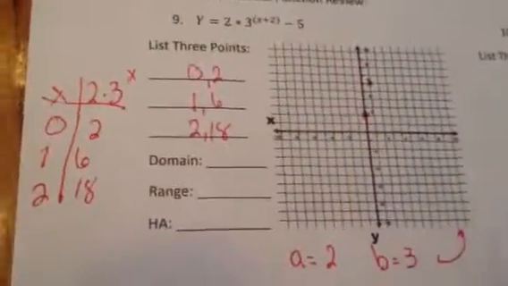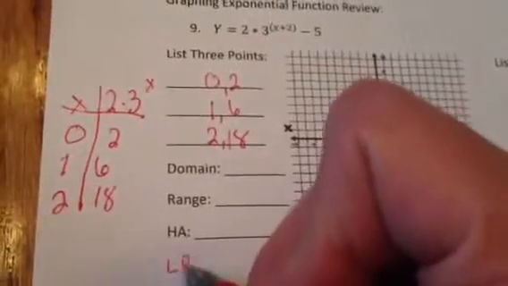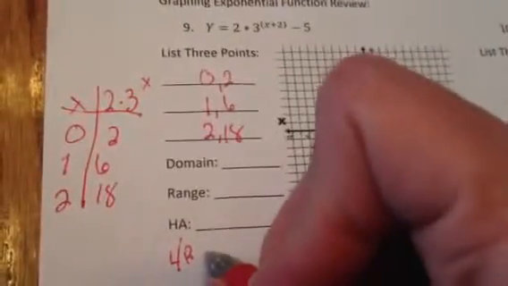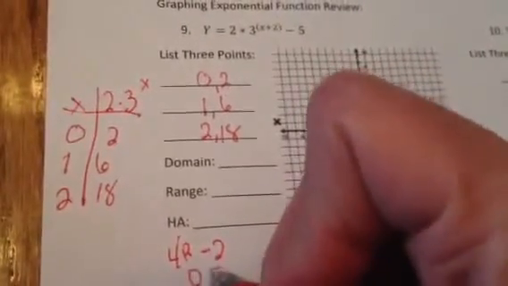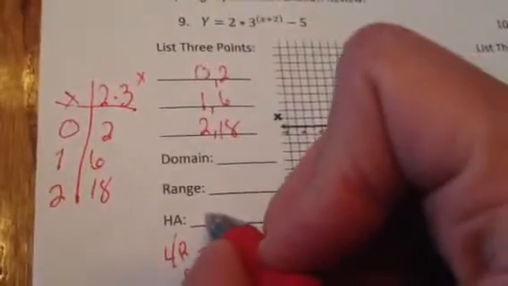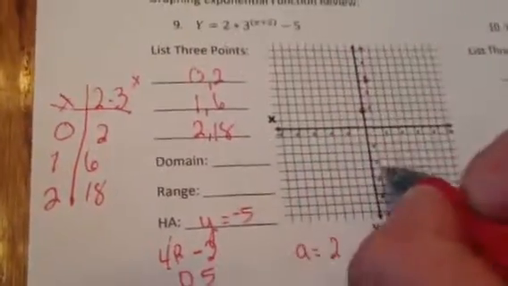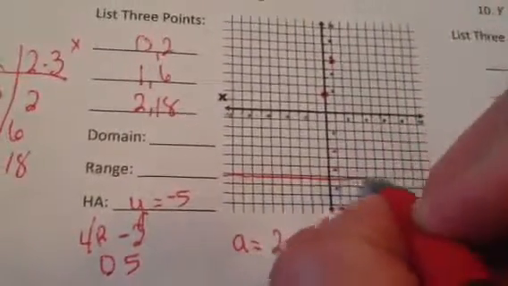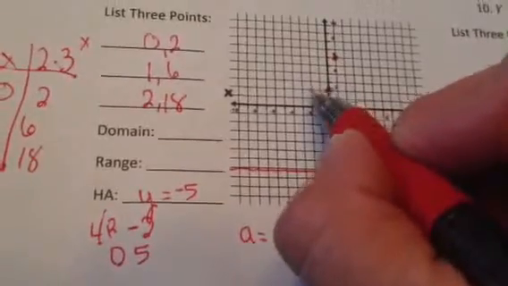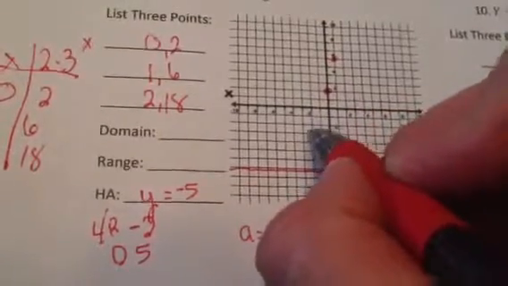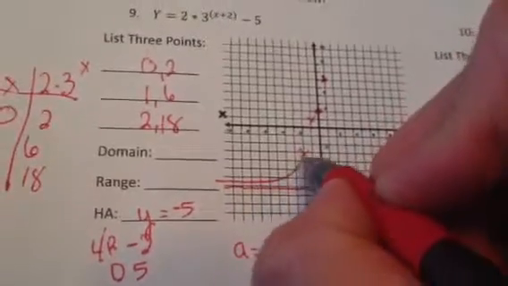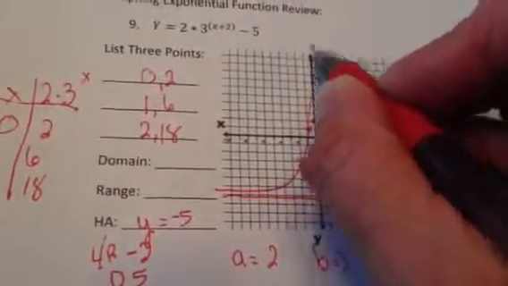So I'm going to graph it. So what's my left-right, up-down number? Well, my left-right number, I'm going to be going left 2, and I'm going to be going down 5. And then my wall is the equation y equals -5. So let's see, here's -5. So here's my wall. So I'm going to go left 2 and down 5. And this one, left 2 and down 5. And then we know the shape, so it's going to coast along the wall till it gets closer to those points and then start to go up.